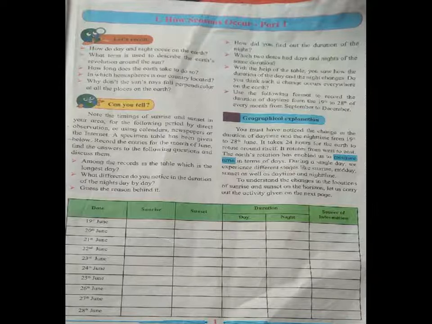See here, students, first we will see the chart. In the table given there, the dates are 19th June, 20th, 21st, 22nd, 23rd, 24th, 25th, 26th, 27th, 28th June, and sunrise, sunset, duration of day and night, and source of information. You have to write the 19th date, when sunrise, when sunset, and duration of day, duration of night, and source of information. In that way you have to learn.